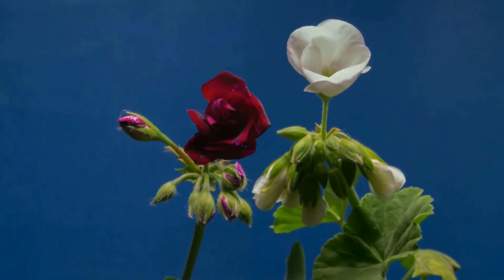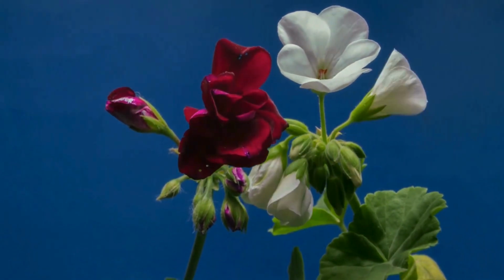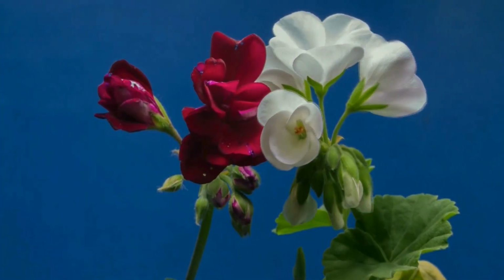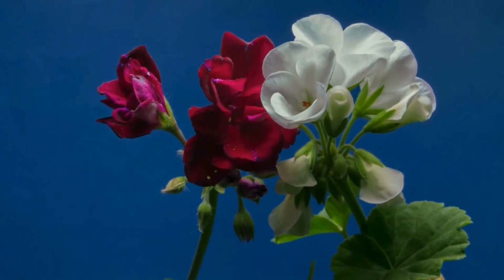By relying on diffusion for these processes, plants maintain the delicate balance necessary for survival, growth, and reproduction.